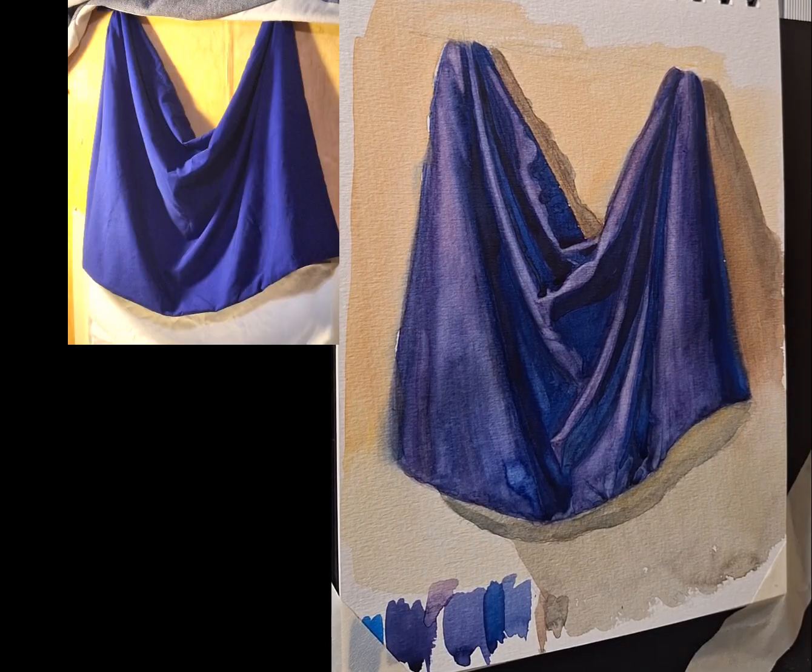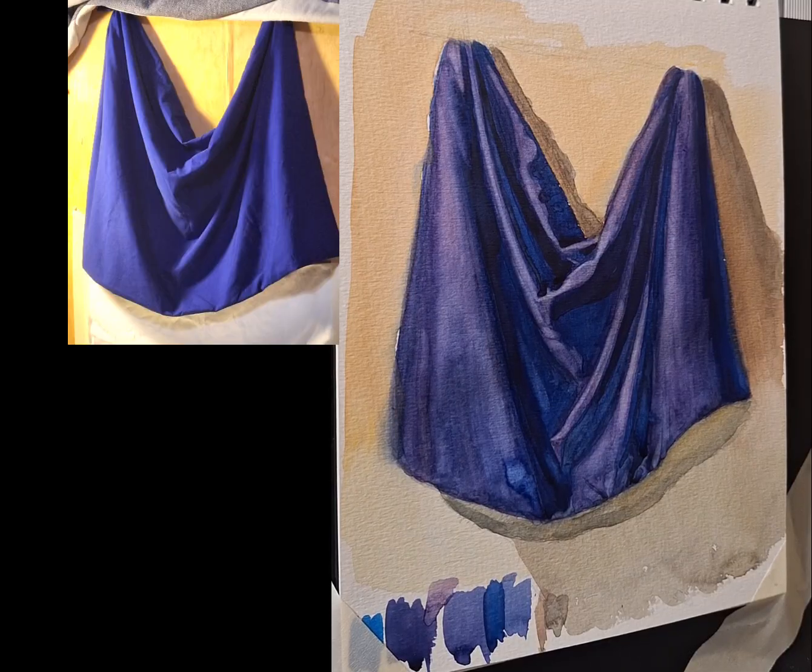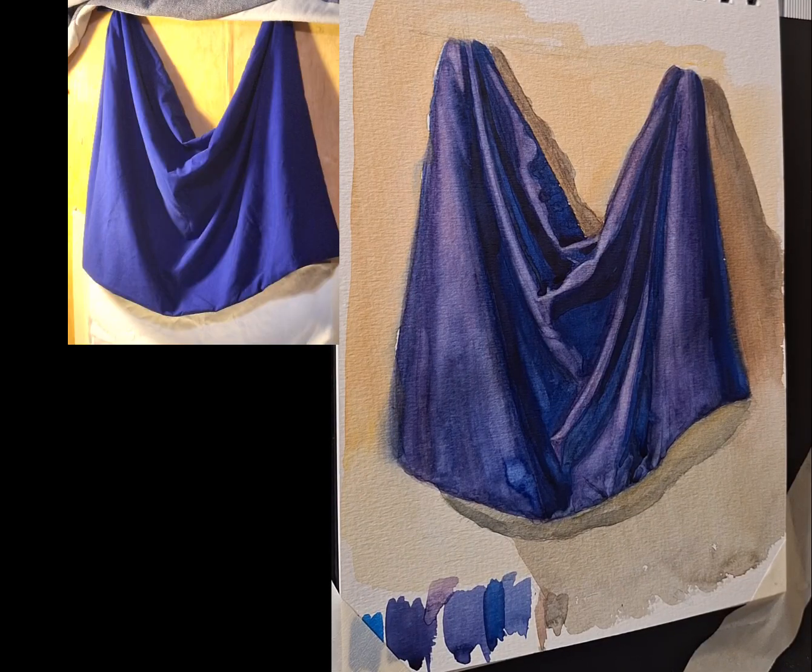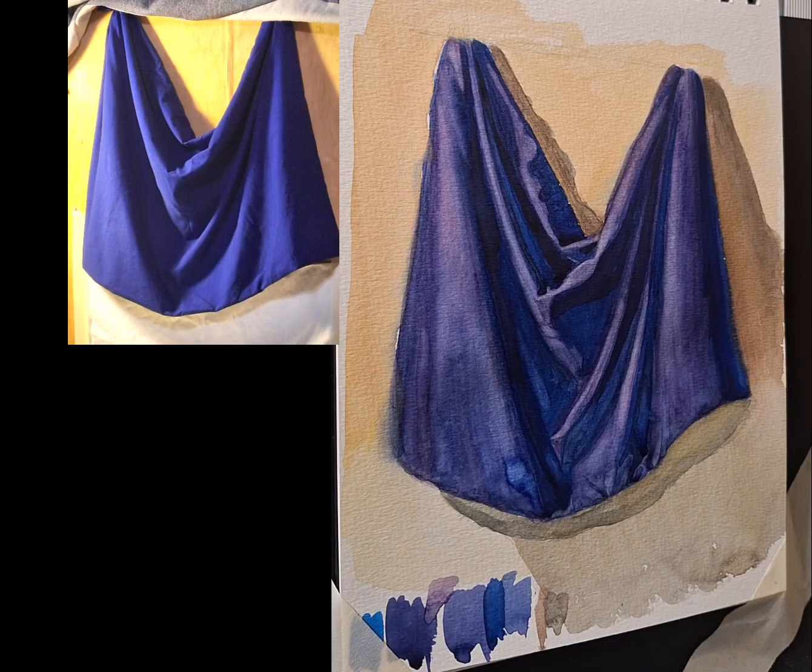All right. So how is the overall change, contrasts between light and shadow? I would say it's pretty good. It's close. Yeah, it's close.